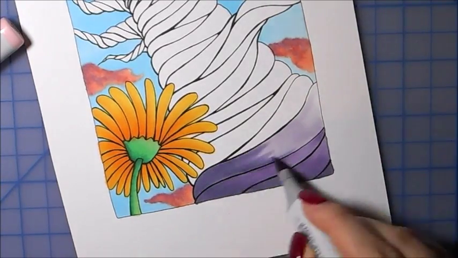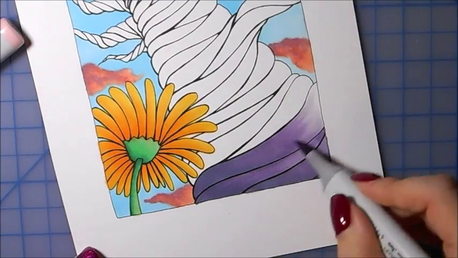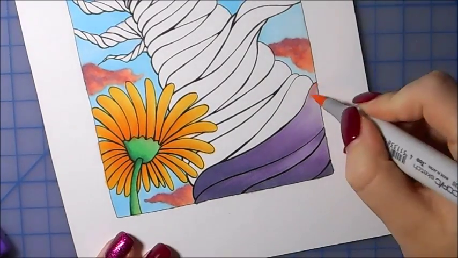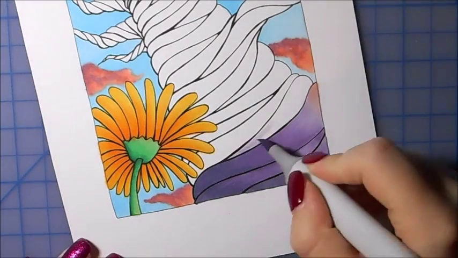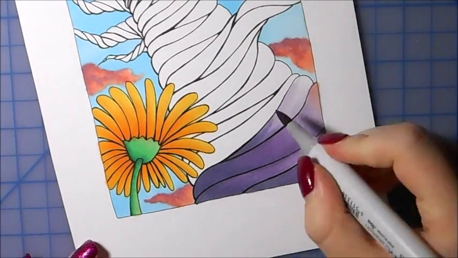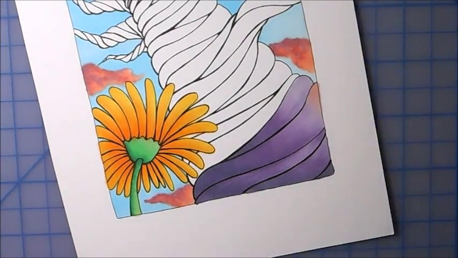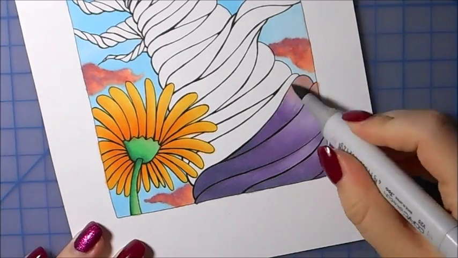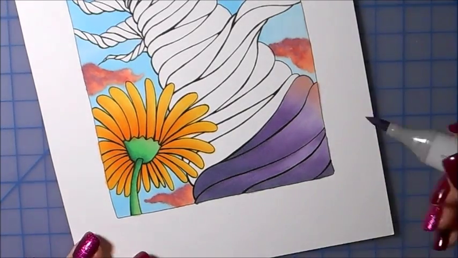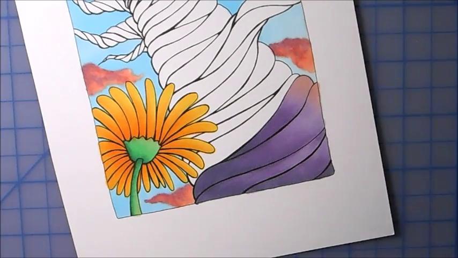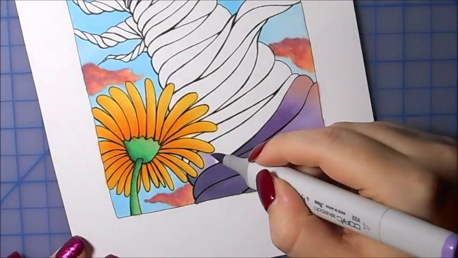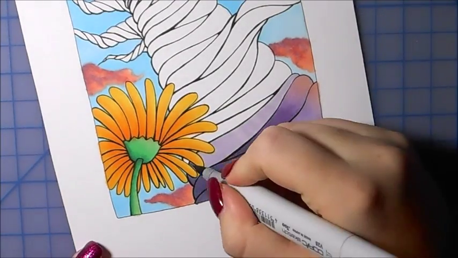I'm starting to miss my little mushrooms that I did every now and then. So with this picture, I decided to try and do the sunset glow to try and make up for my loss of mushrooms in my pictures, my glowing mushrooms. So yeah, this is kind of just a simpler picture.